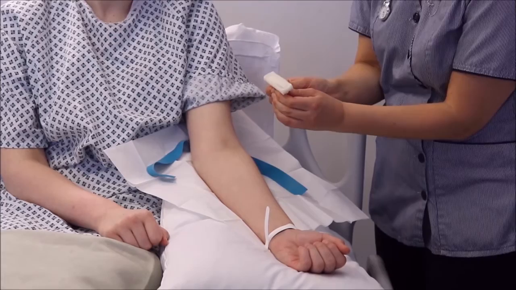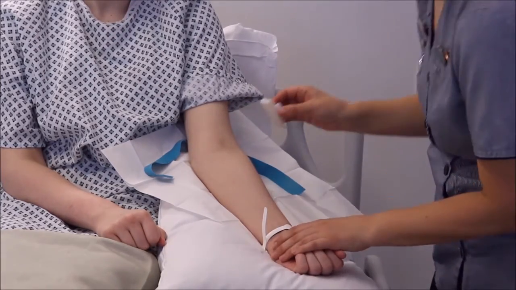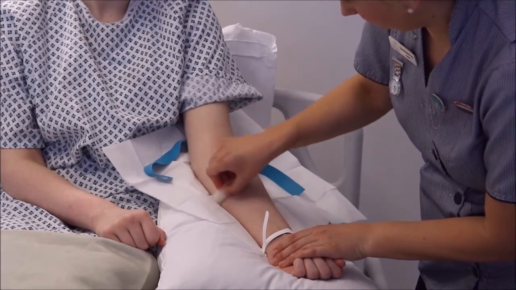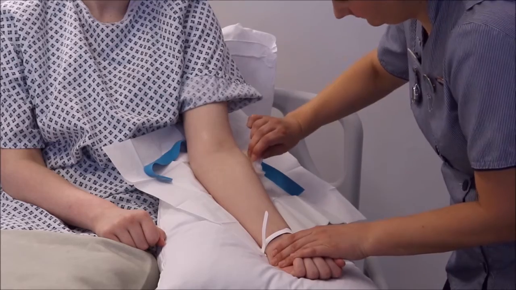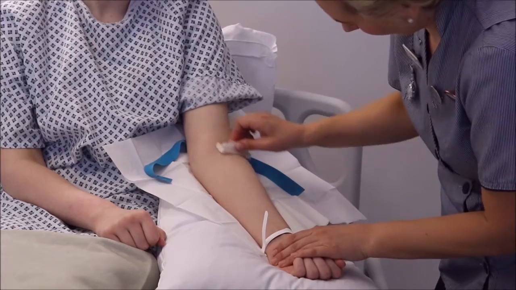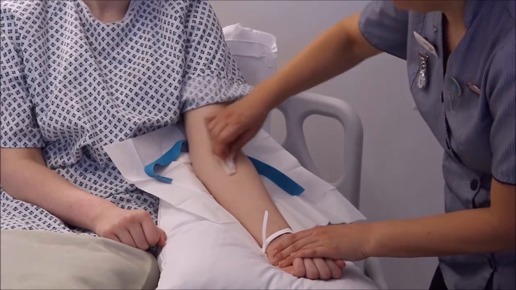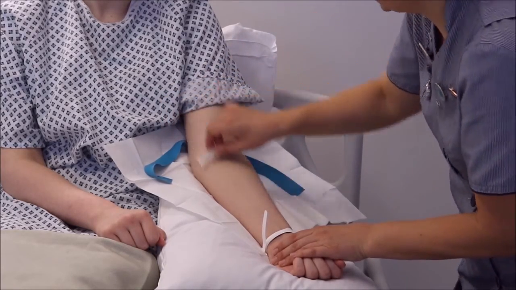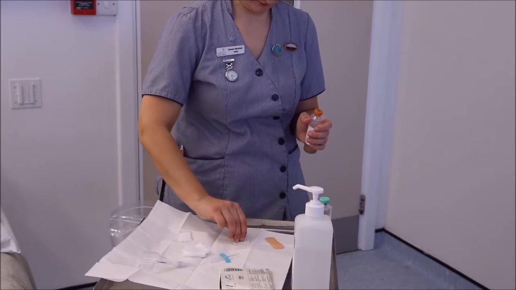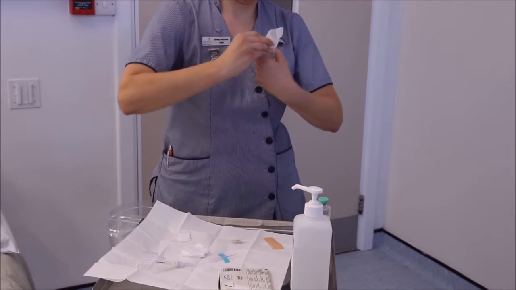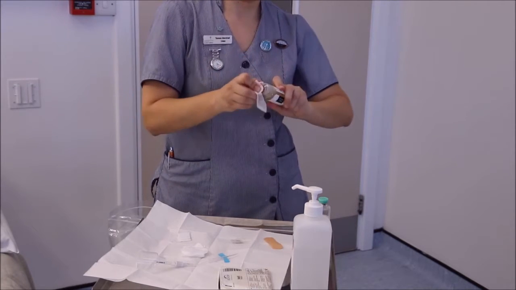Decontaminate hands. Open the chlorhexidine alcohol applicator by squeezing the handle to click and activate. Wipe north-south and east-west for 30 seconds. Do not wipe in a circular motion. Allow to dry for up to 60 seconds. Remove the plastic caps from the bottles. Effectively clean each one with a separate chlorhexidine alcohol wipe for 15 seconds and allow to dry.